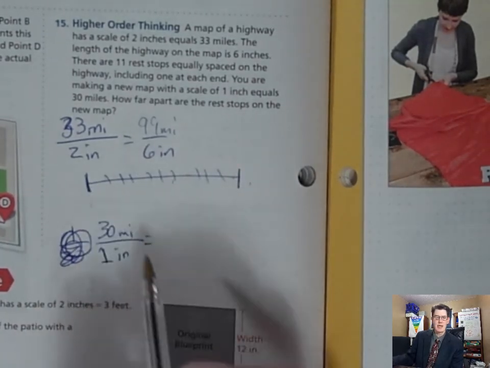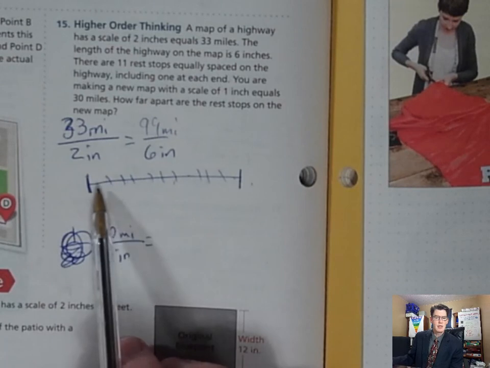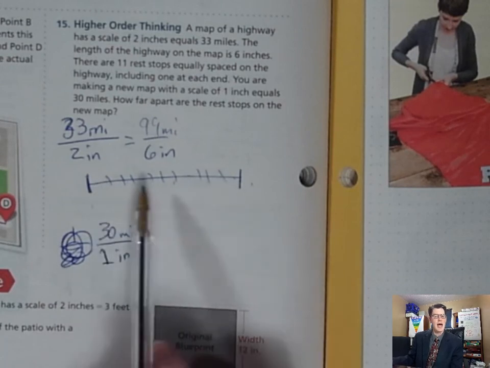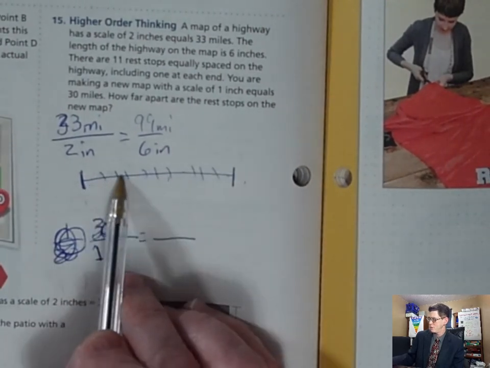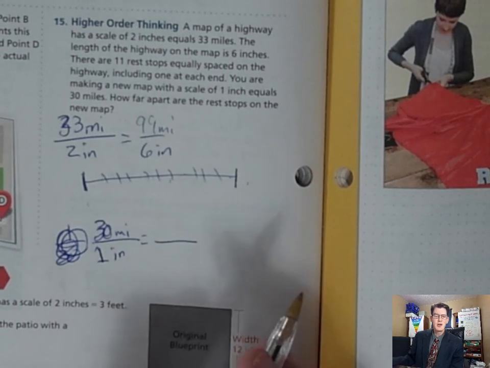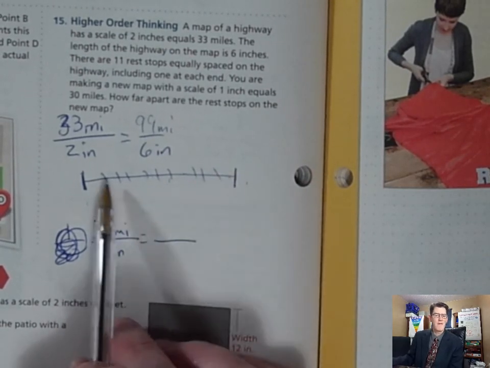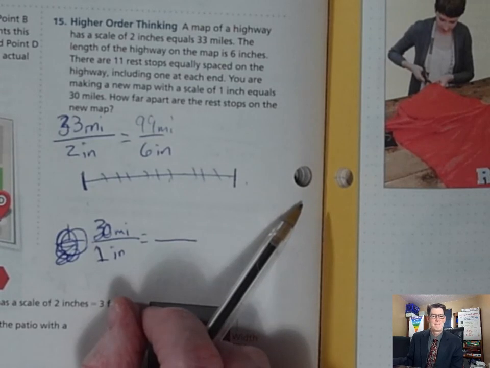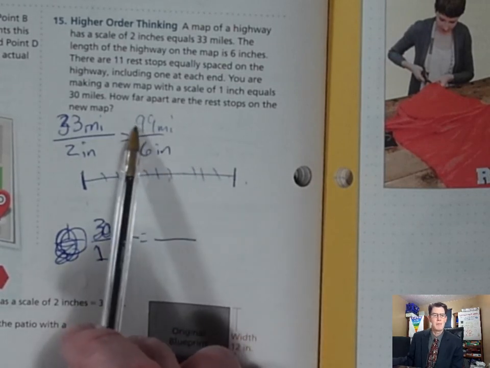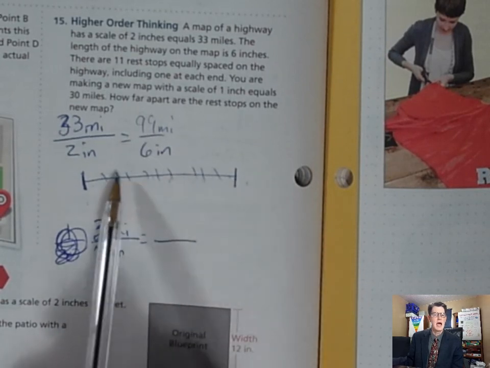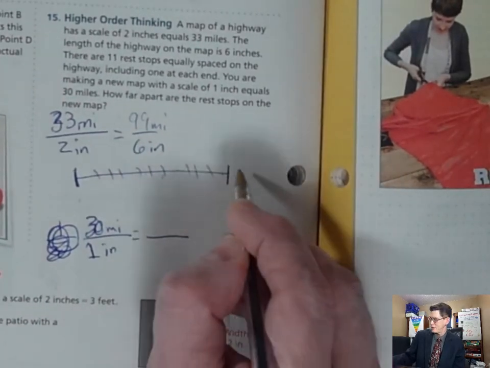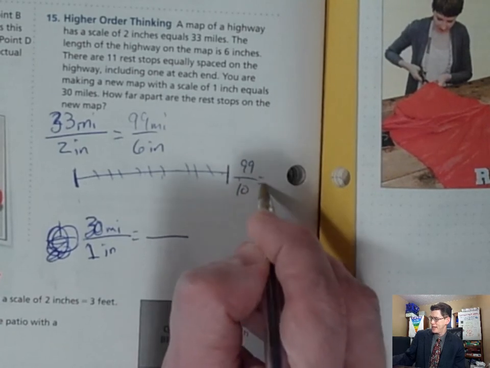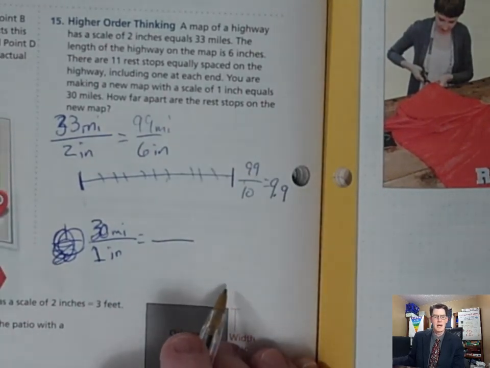So what's this distance right here? Well, you'll have to be able to see how many sections it is, and don't say 9, count how many sections there are. 1, 2, 3, 4, 5, 6, 7, 8, 9. Oh, there's 10 sections. So how far is each section? The whole highway is 99 miles. So how much are each of these sections? Well, if there's 10 of them, then they're each whatever 99 divided by 10 is on your calculator, you'll get each 9.9 miles.